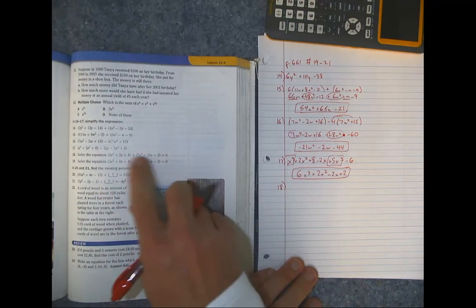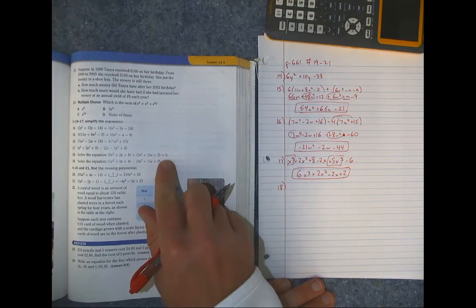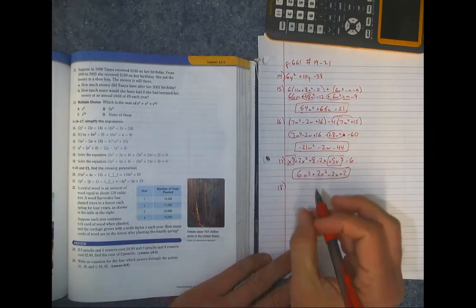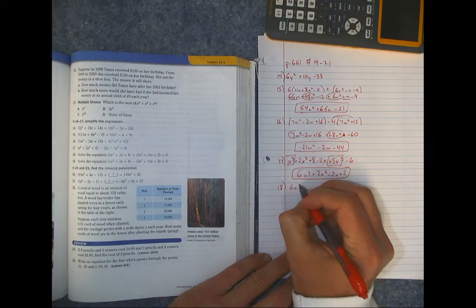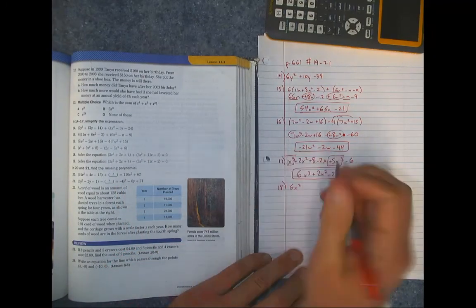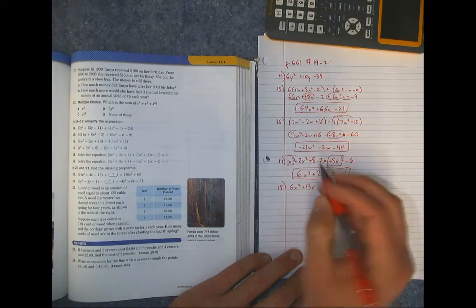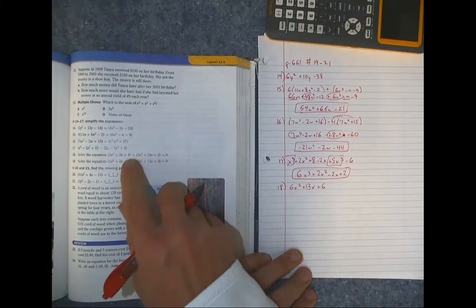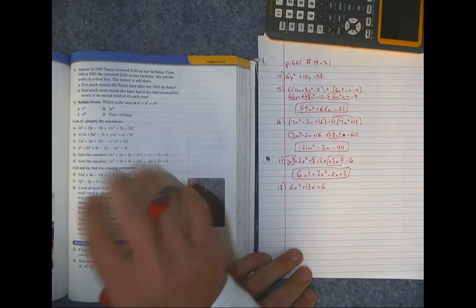So on 18, first thing I do is combine these, and it's going to equal 0, and then I'll deal with it after that. So I'm just going to do that in one step here. So 3x squared and 3x squared is 6x squared. 2x and 11x is 13x. And 4 and 2 is 6. And again, the reason I can just combine it like that is because there's a plus sign. When we get to the next one with the negative, we got to be a little more careful.